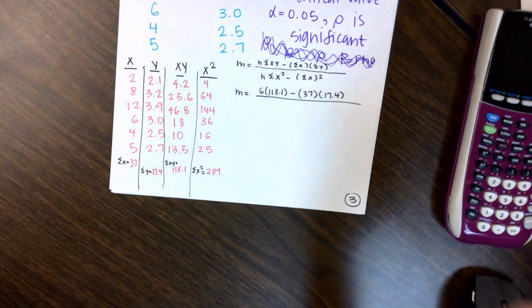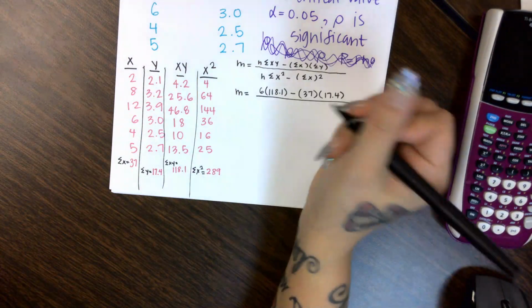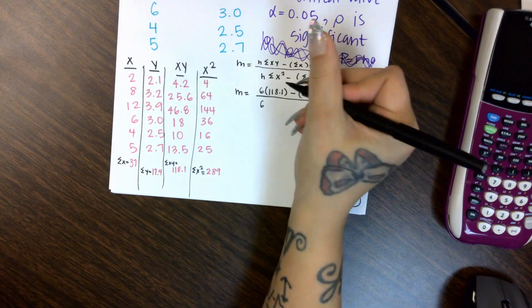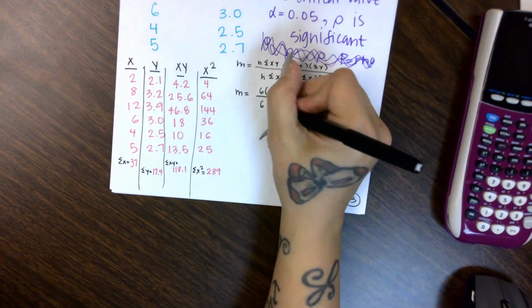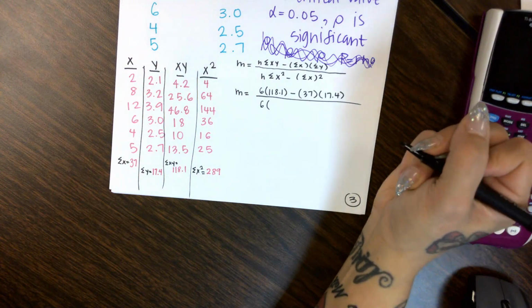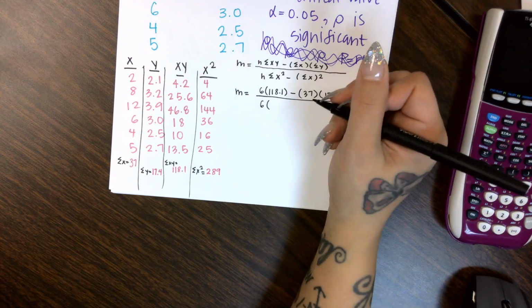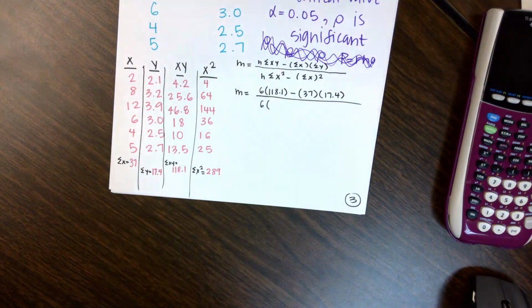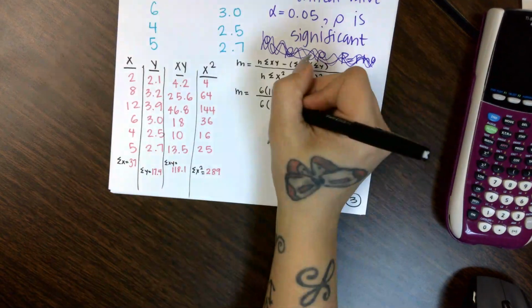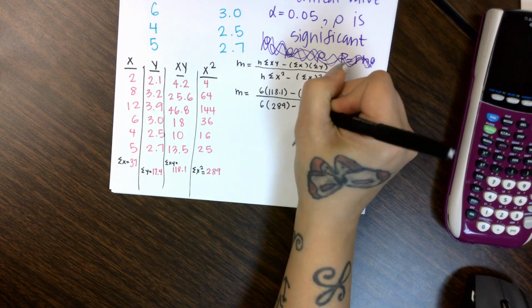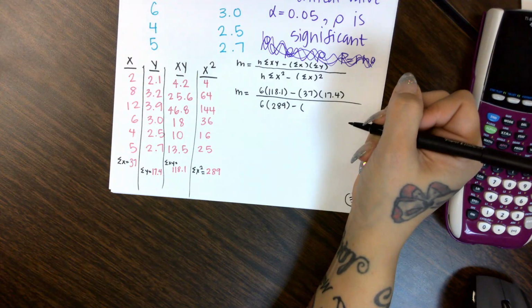For your denominator, we start with our n, which is our 6. I'm going to multiply it to the sum of the square of my x's. You could use a dot if you want. I love parentheses. I'm going to open my parentheses. The sum of the squares of my x's is 289. Close. Subtract, open.